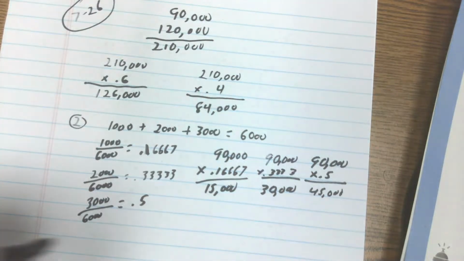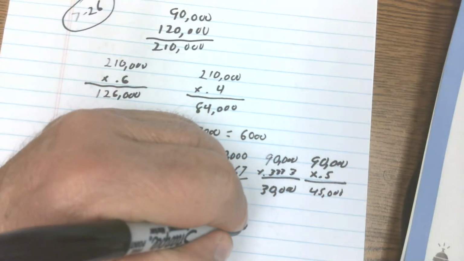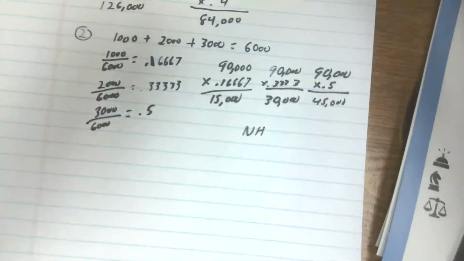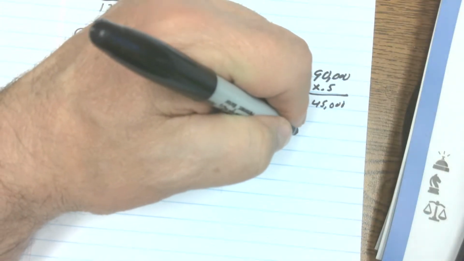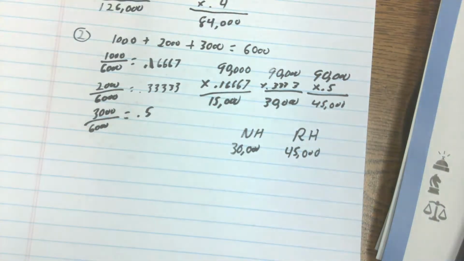Okay. So the nursing home already has 30,000 from the cleaning department, and the retirement home has 45,000 from the cleaning department.